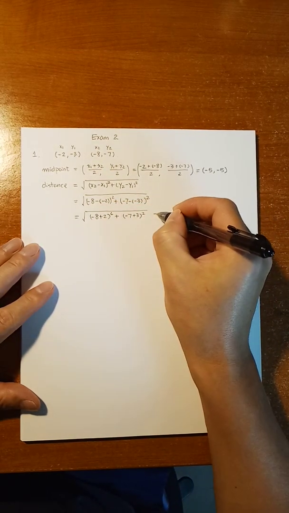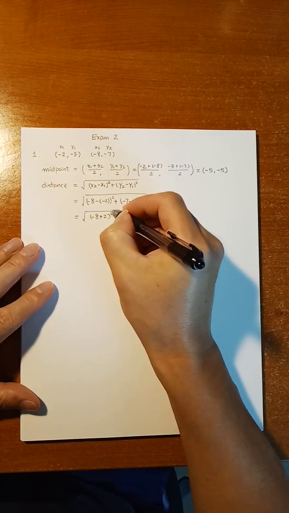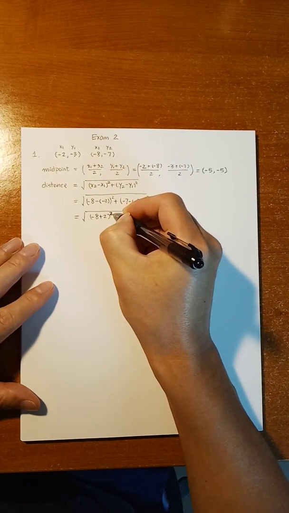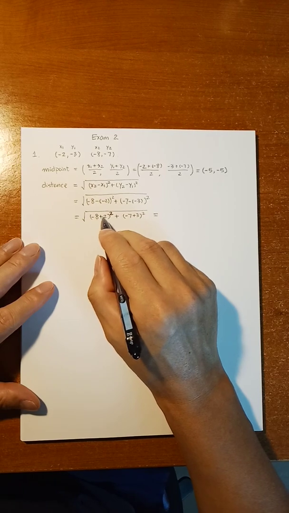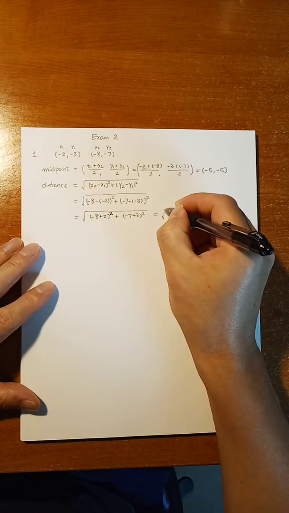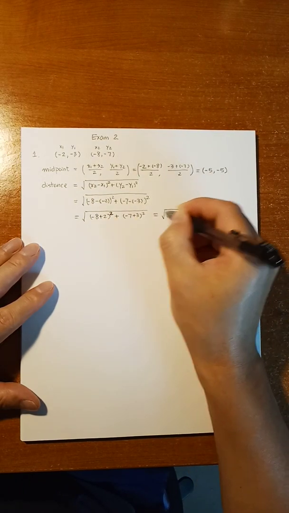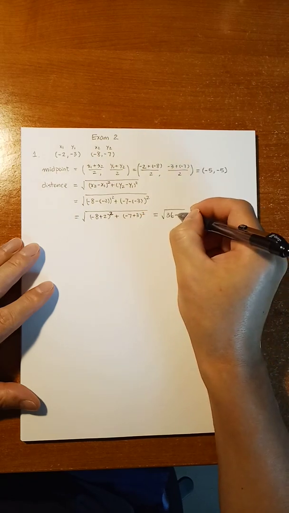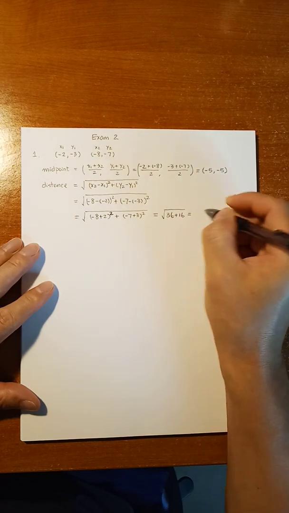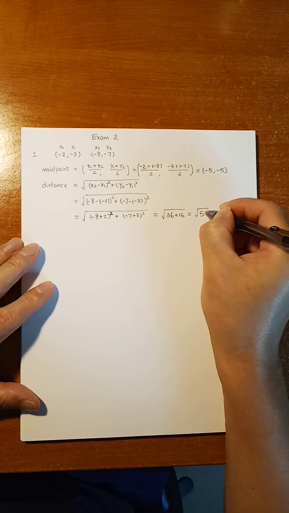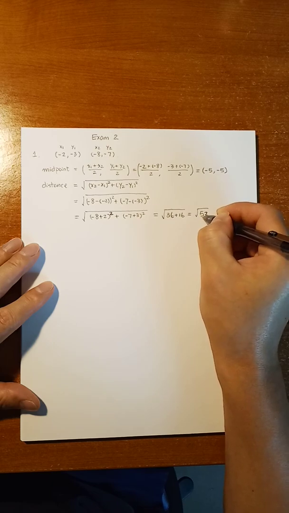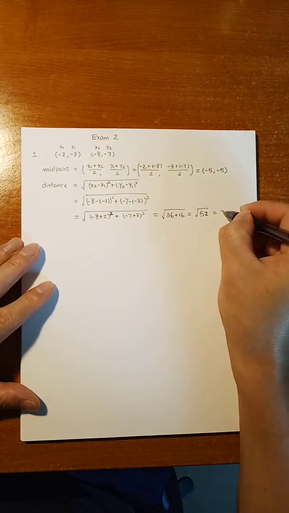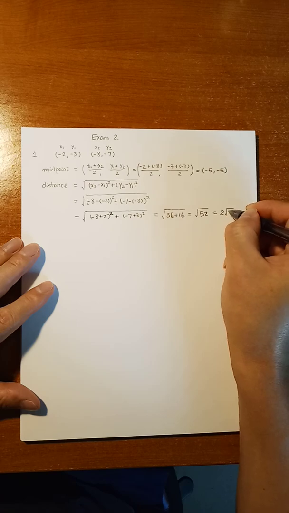Okay, so we get this, oops, it's a square. This -6 square is 36. -4 square is 16. So it's the square root of 52. You can write square root of 52. You can also write 2 times square root of 13.